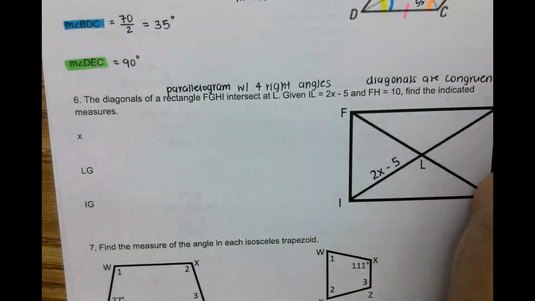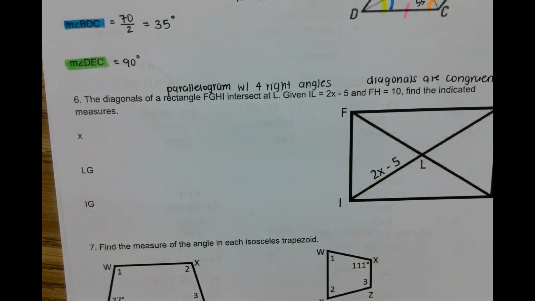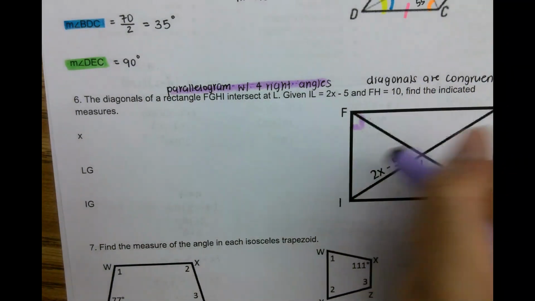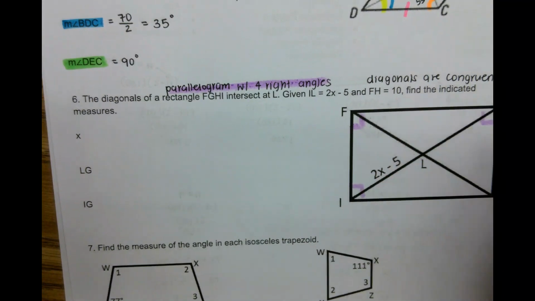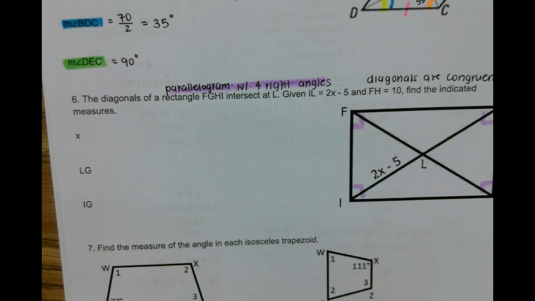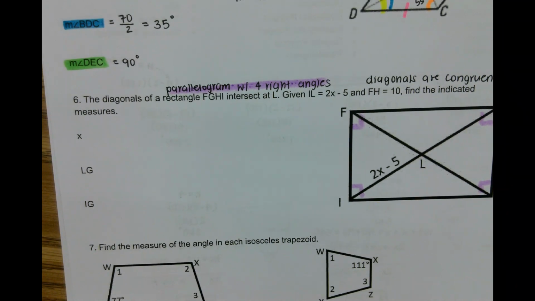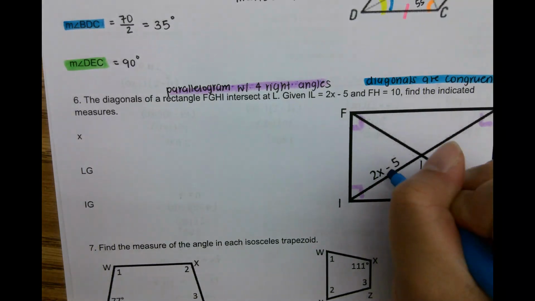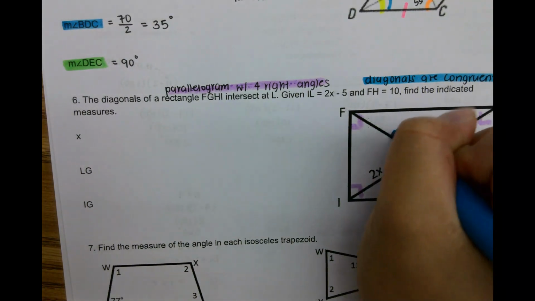So that means this is a right angle, this is a right angle, this is a right angle, this is a right angle in order to be a rectangle. Then we know that the diagonals are congruent, which means this equals this equals this equals this.